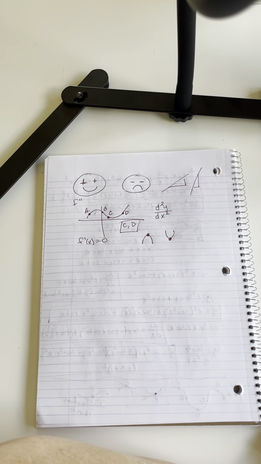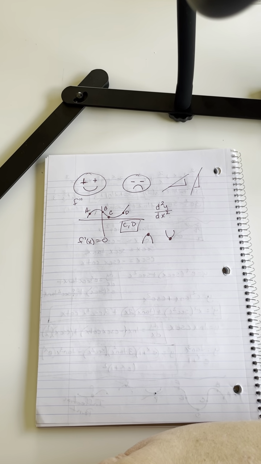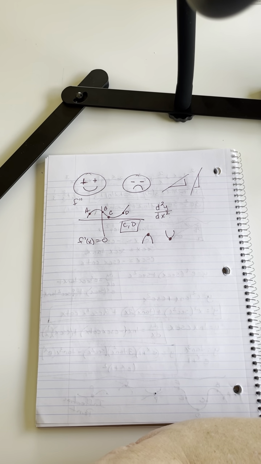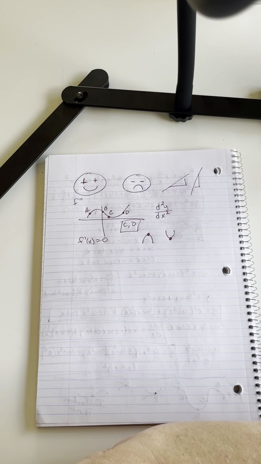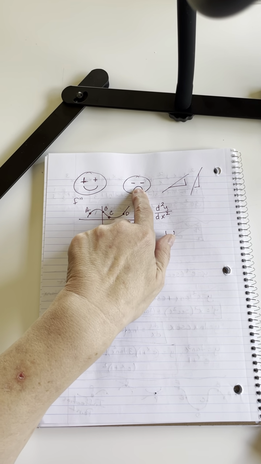If the first derivative of f of x equals 0, and if the second derivative is negative, then it is a local maximum value, as you see here with the frowny face.